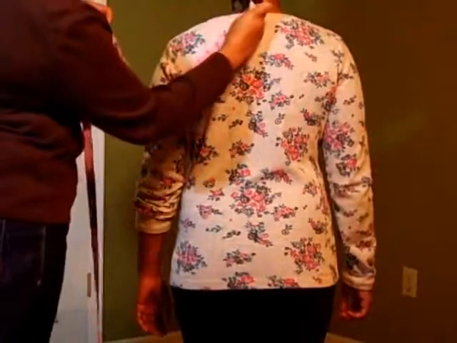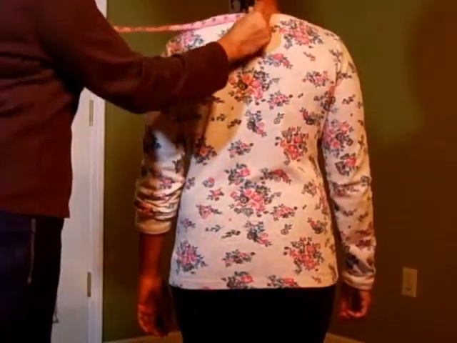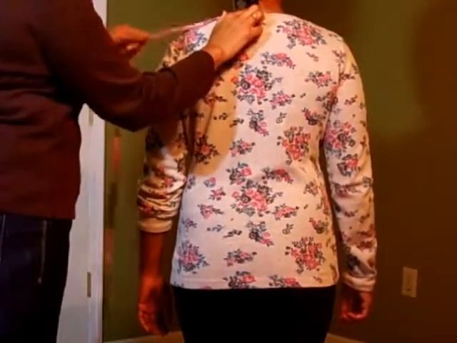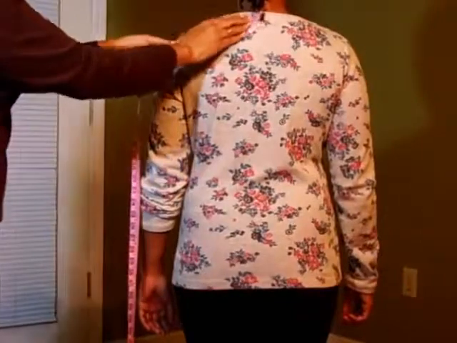Sleeve. Measure from the center of the base of the neck to the shoulder, down the arm to the wrist.